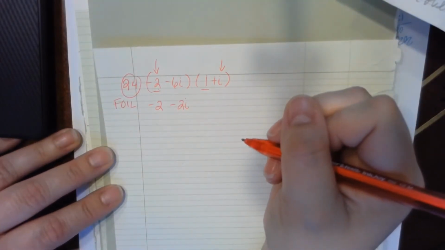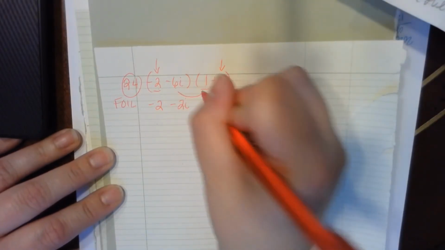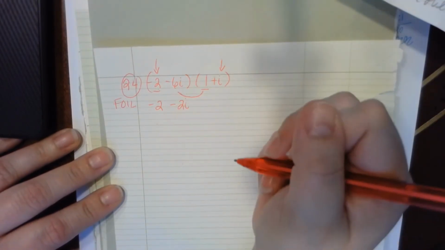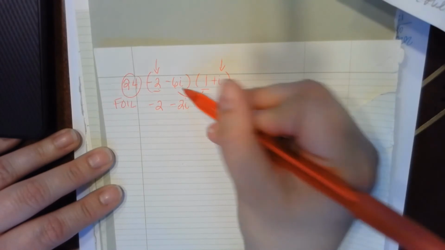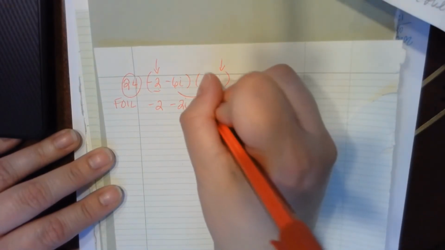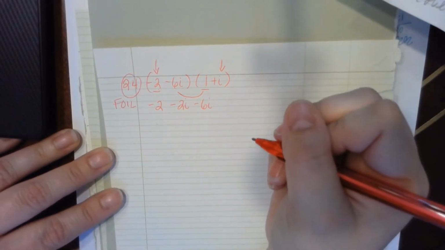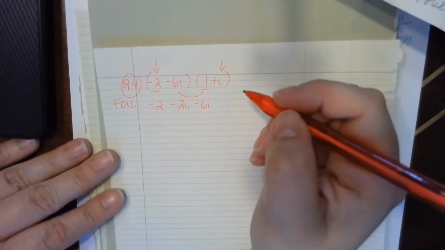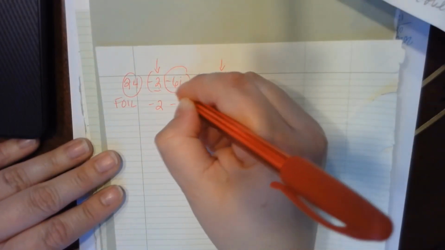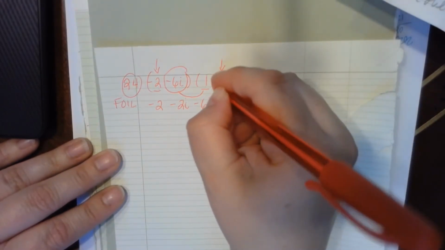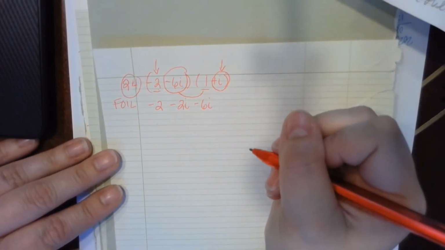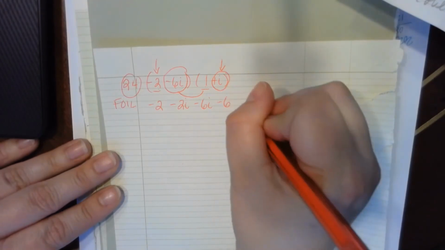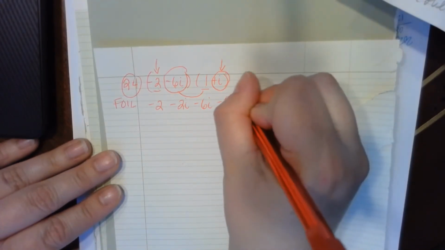So that's my outside numbers. My inside will be right here, back to back. Negative 6i times 1 is still a negative 6i. And that takes me to my last numbers, L, which will be negative 6i times i. So a negative and a positive, still a negative, but when I multiply those i's, I get i squared.